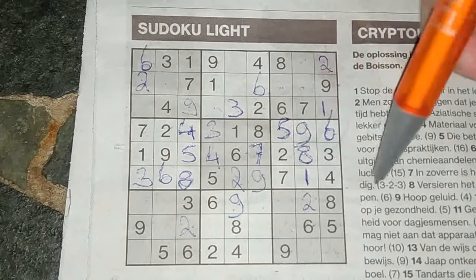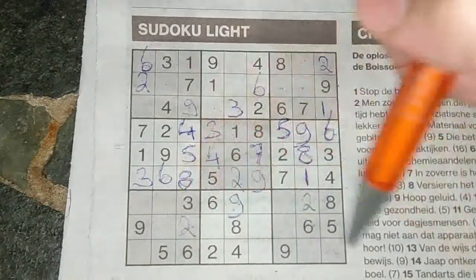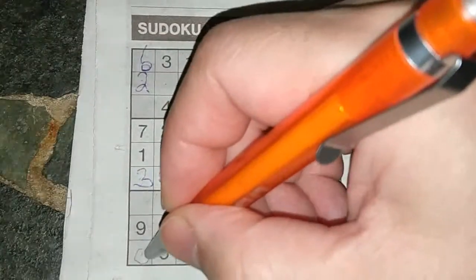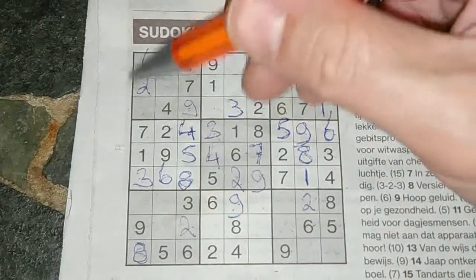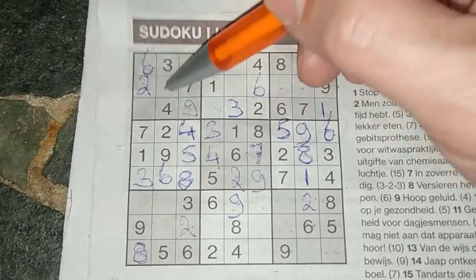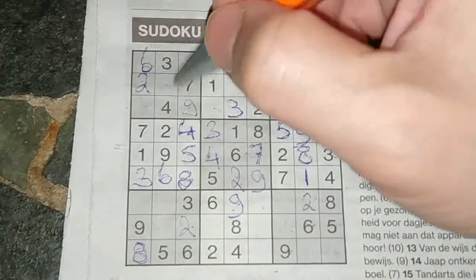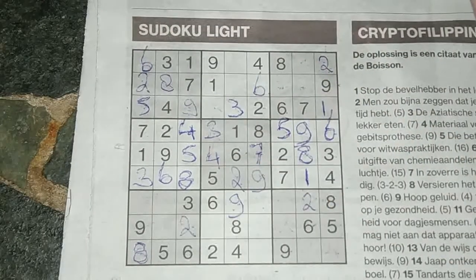Then 8 in this row, 8 in the row below. So in the last row, the only place for the 8 should be here. 2 missing numbers of this big square. For the numbers 5 and 8, we have an 8 there, so no 8 here. 8 should be here, and the 5 goes there.